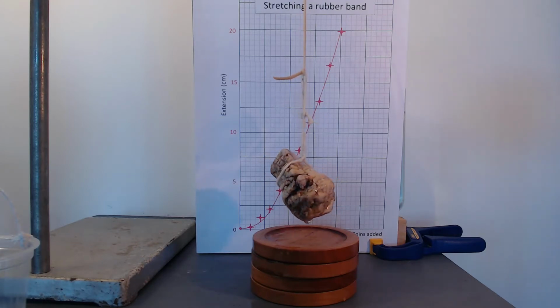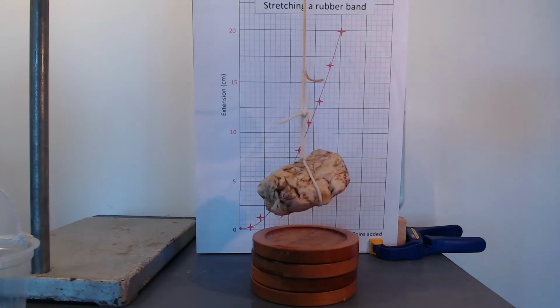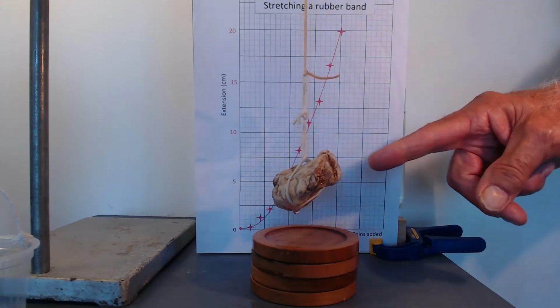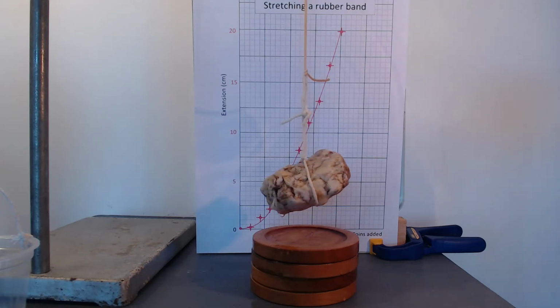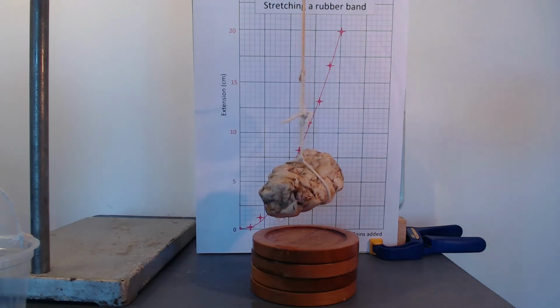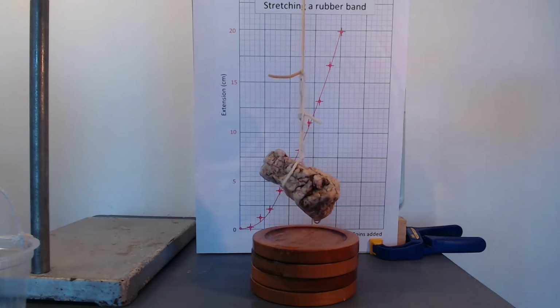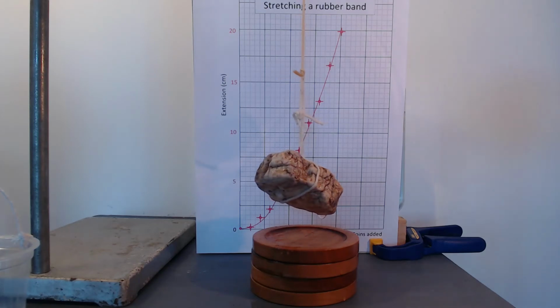We're also going to use the calibration graph from our stretching of a rubber band experiment, and I've got that set up here. So the elastic has stretched, we've got a piece of stone on the end, actually it's marble. The extension of this band is equivalent to 13 centimetres, and that from the calibration graph would mean a mass of the piece of marble of 157 grams, or a weight using g equals 10 of 1.57 newtons.